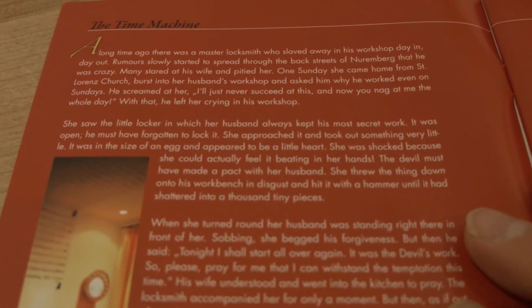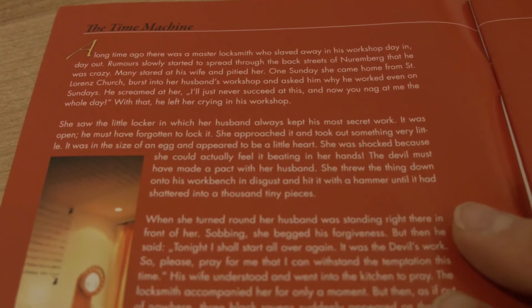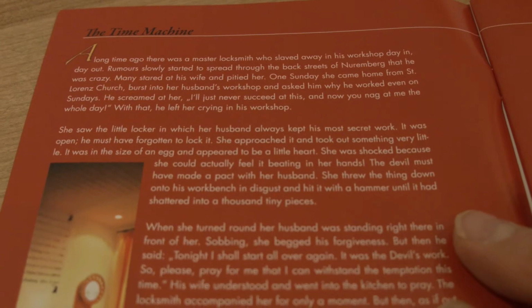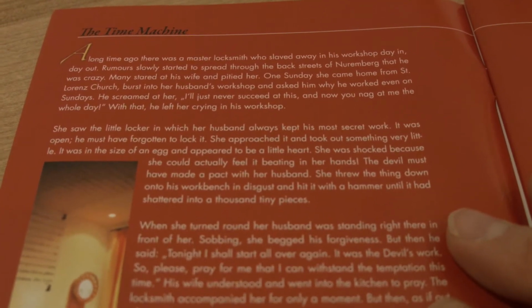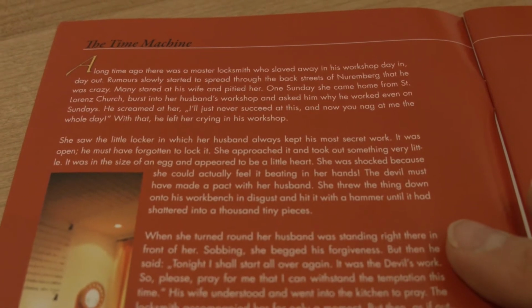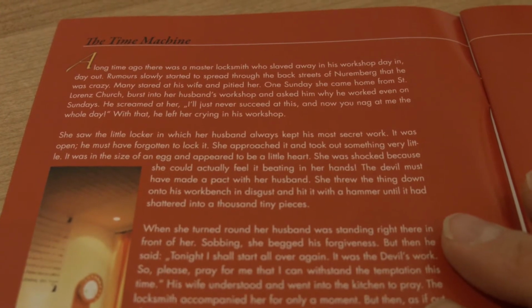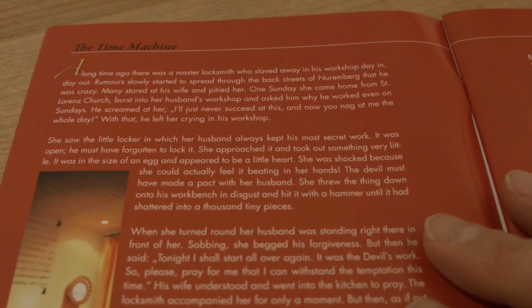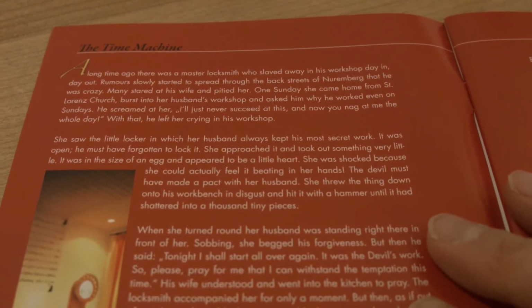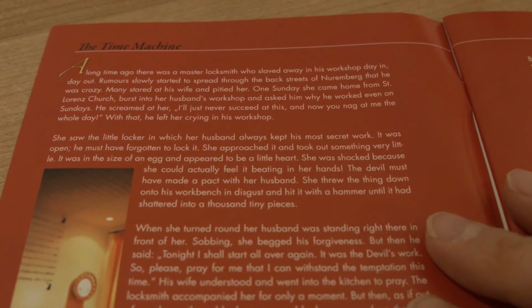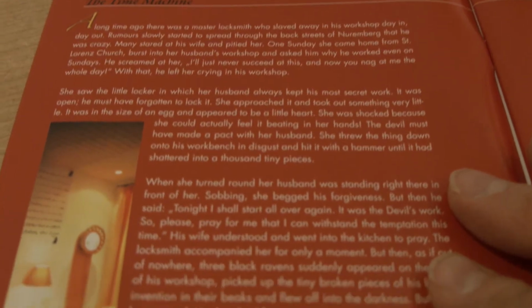Okay, so it's telling the story that a long time ago there was a master locksmith who worked in his workshop. Rumors slowly started to spread through the back streets of Nuremberg that he was crazy. Many stared at his wife and pitied her. One day she came home from St. Lawrence Church, burst into the husband's workshop and asked him why he worked even on Sundays. He screamed at her, "I'll never succeed at this, and now you nag at me the whole day." With that, he left her crying in his workshop.